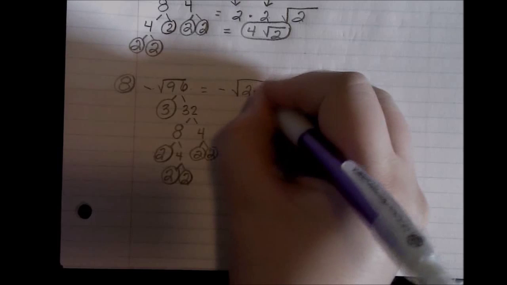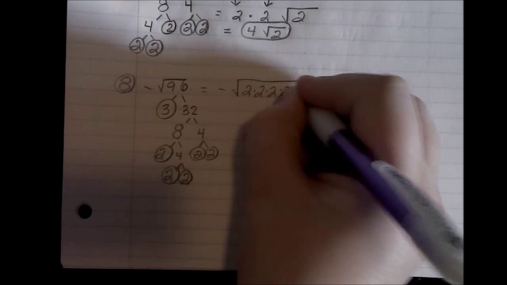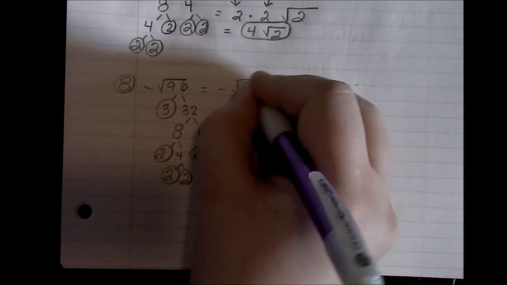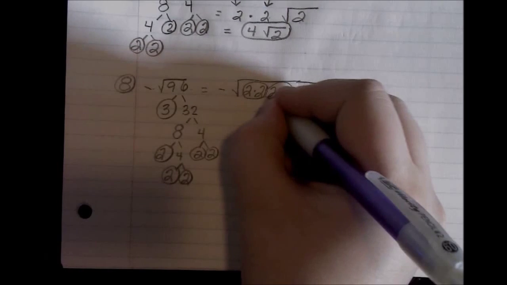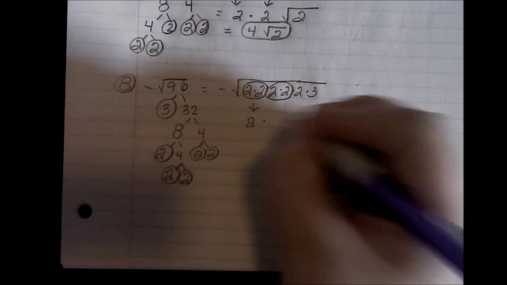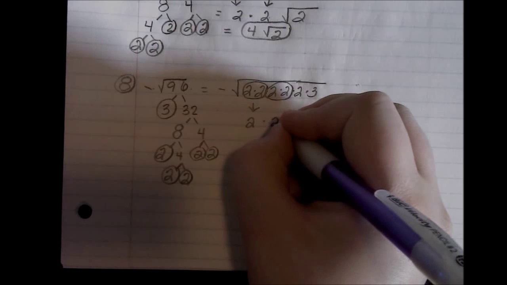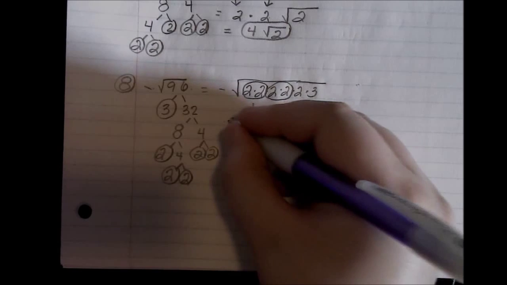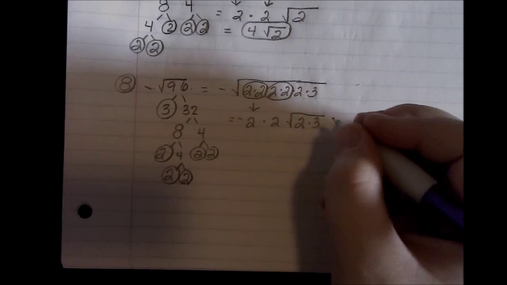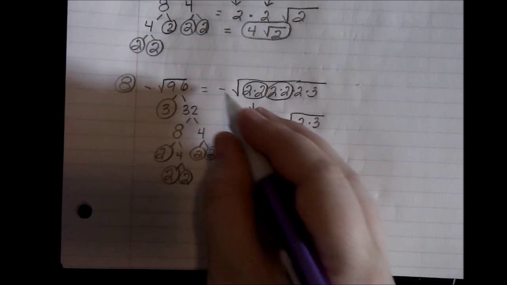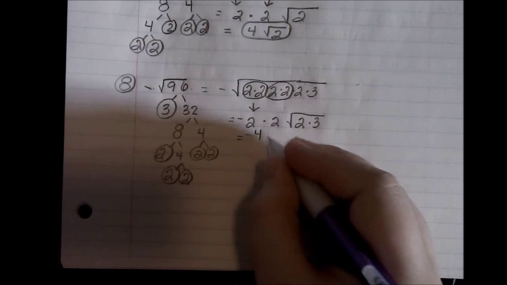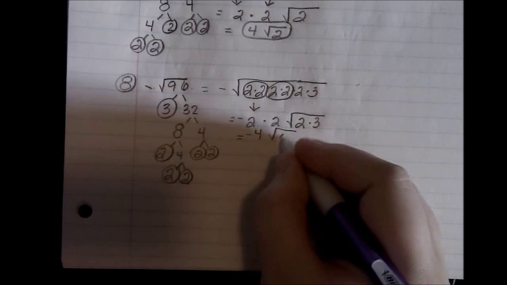So I'm going to write my 5 2's and my 3. And then I'm going to circle my pairs that I can pull out of the radical. This 2 comes out as 1. This 2 comes out as 1. And my 2 times 3 stays under the radical. So negative 2 times 2 gives me negative 4. And then that 2 times 3 gives you 6.